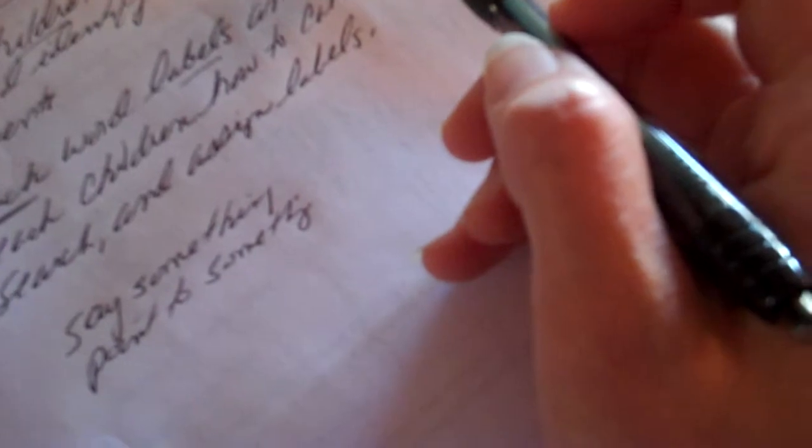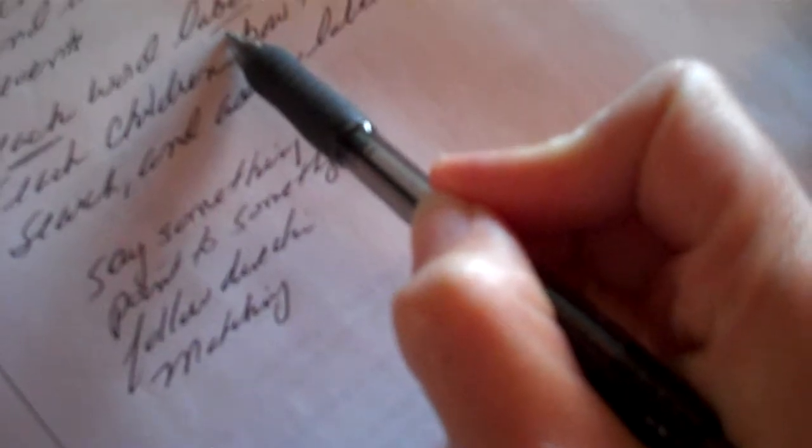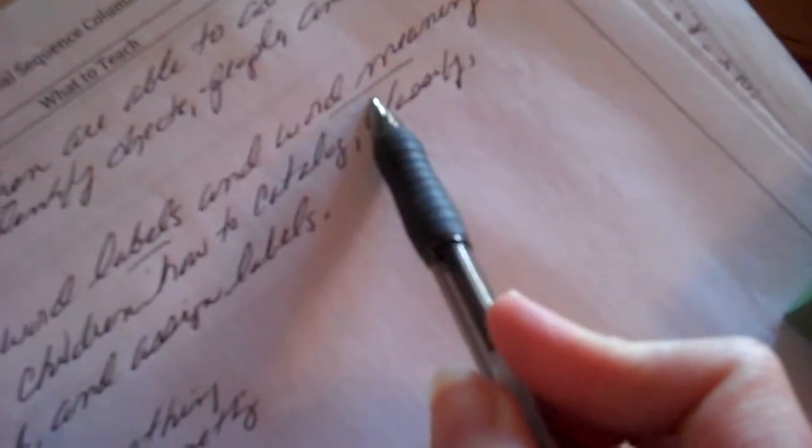And so if I want to know if a child understands what I'm asking, then they might do something that's more nonverbal, like point to something or follow directions. They might even engage in some matching. So I want to really think about all the ways that children can start to show me that they know that there are word labels and that they know what word meaning is.